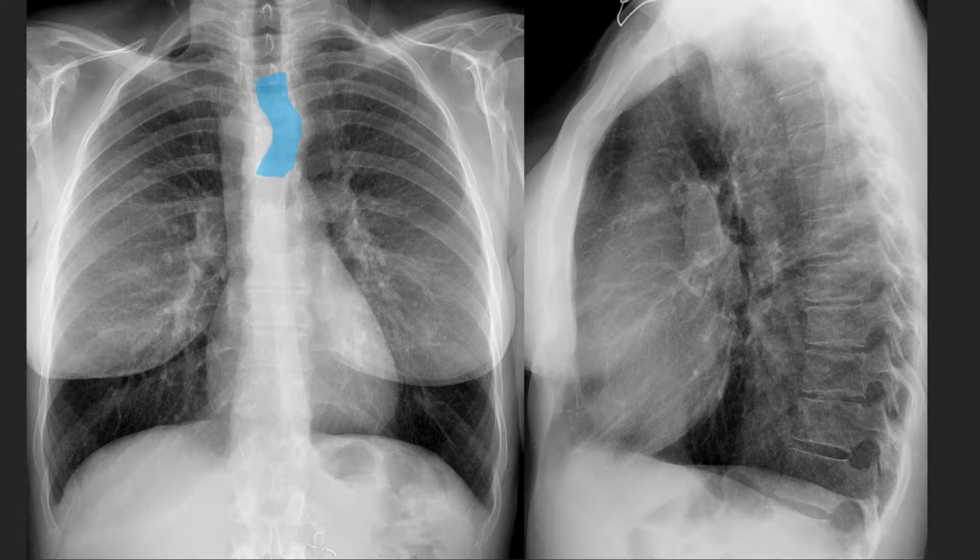In this case, we could see that it's subtly deviated to the left. And which way does it normally move with a left-sided aortic arch? We should see it normally to the right. So what could be going on here? This actually represents a right-sided aortic arch. The aortic knob is on the wrong side.